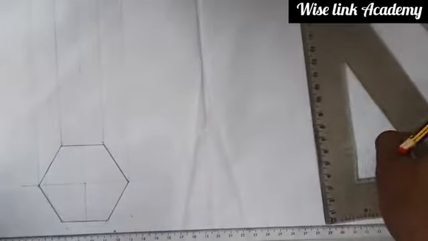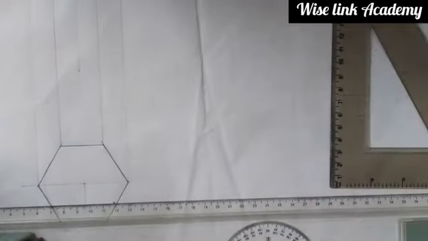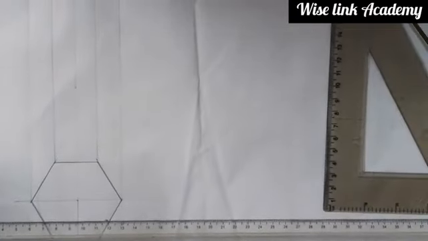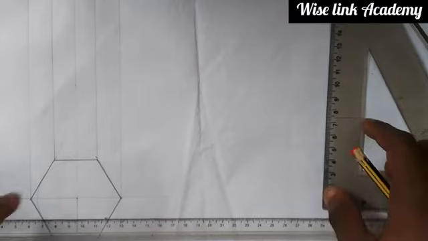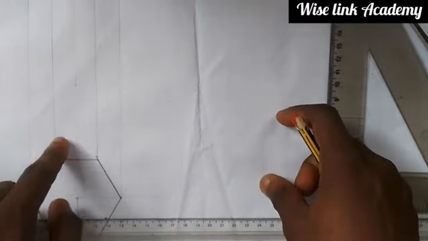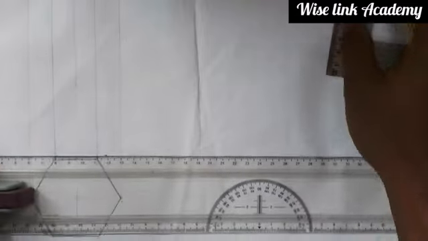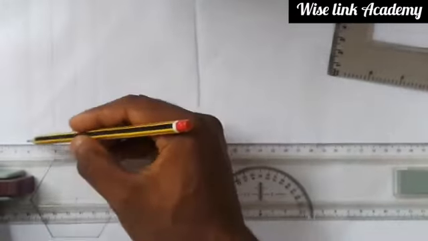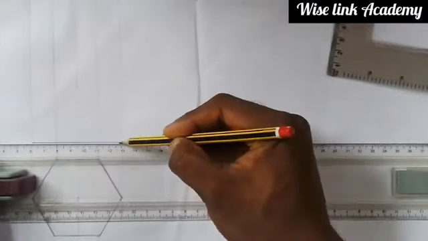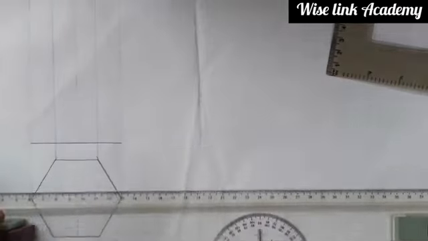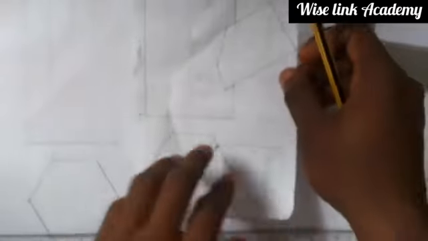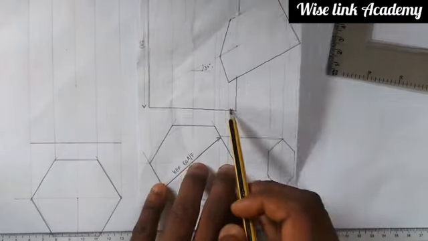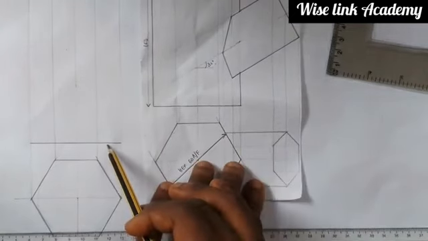So I will leave a distance. Let me show you what I'm doing. At this point, I will leave a distance up. From this point to this point, just leave a distance. Draw a thick line this way. That is our baseline for the elevation. That's what I've established here.